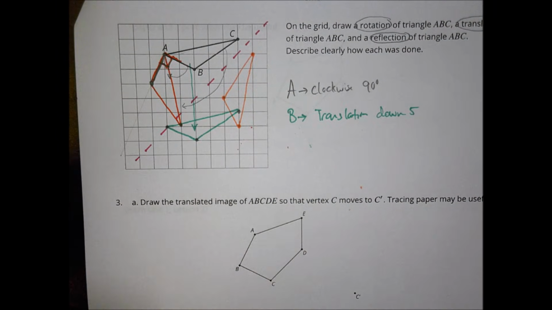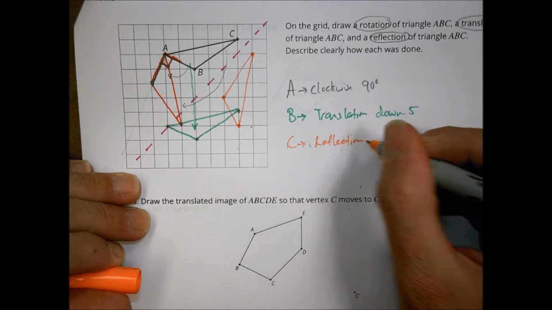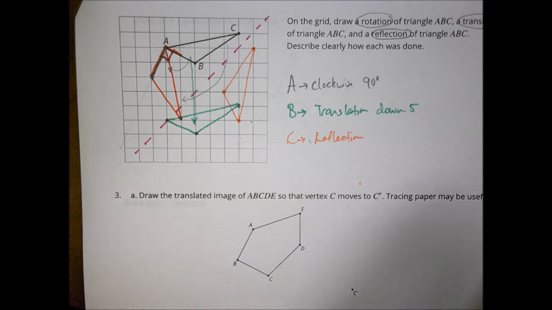You could do this lots of different ways, but it is important that you spend some time with it, figure it out, make sure it is an actual reflection. You can double check by looking at your patty paper and seeing if you're doing that right.